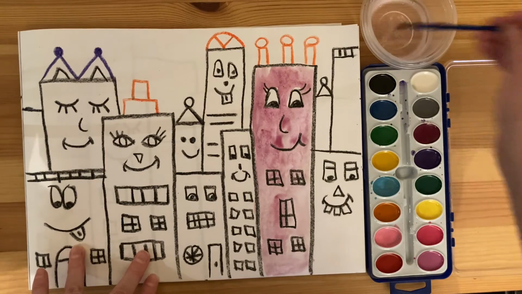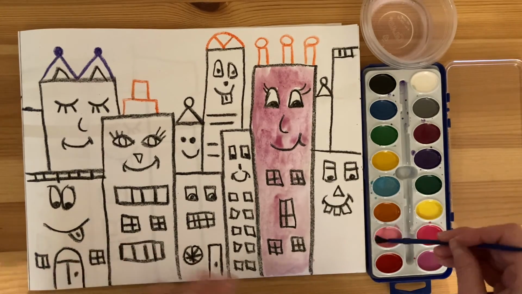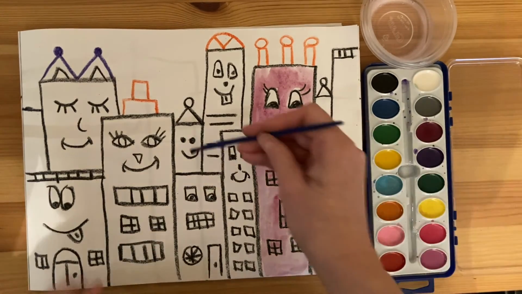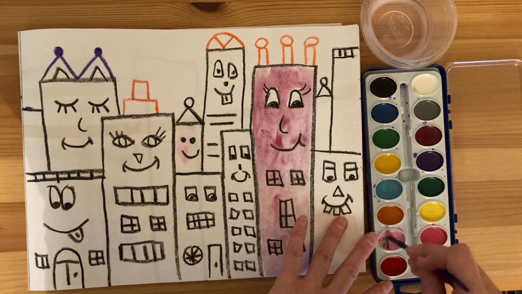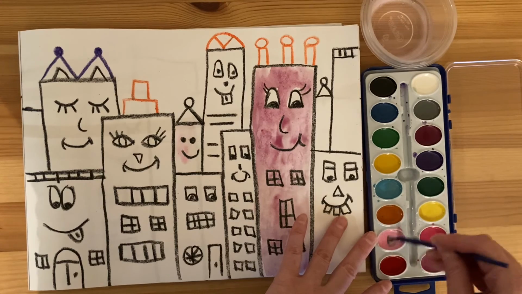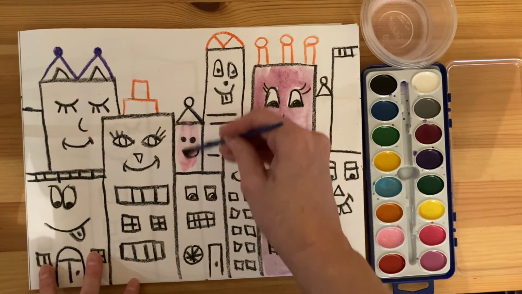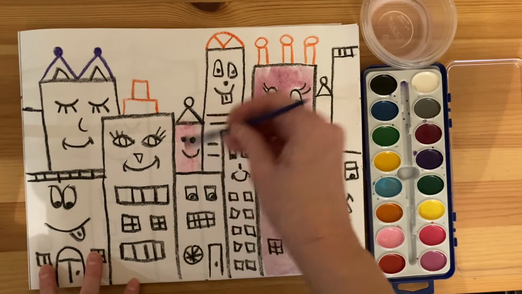So I'm going to take some time to work on painting my buildings. Again, if you don't have paint, or if you're not feeling like using paint, maybe you want to use markers and colored pencils. That is an option as well.